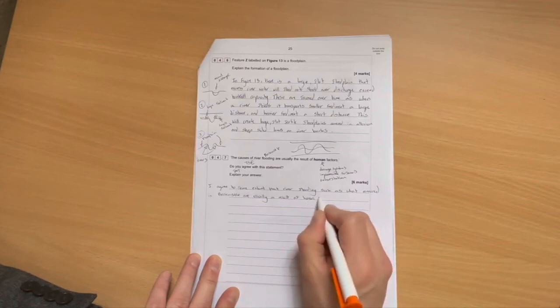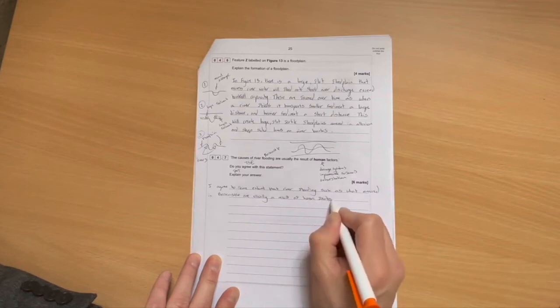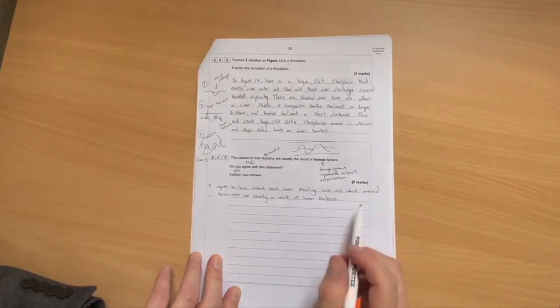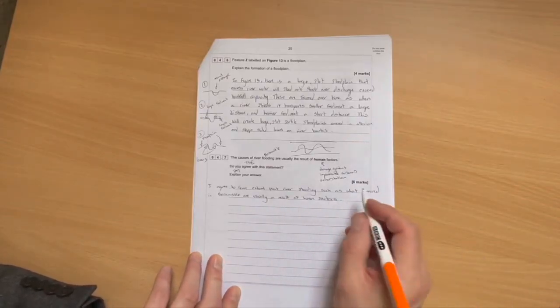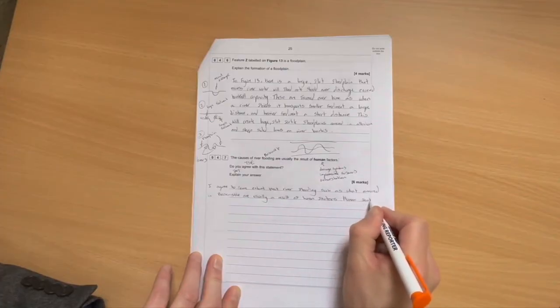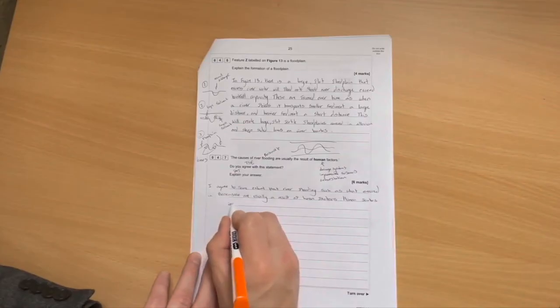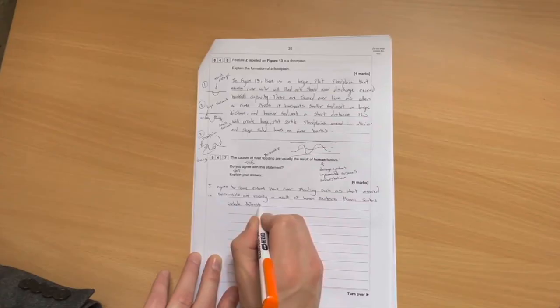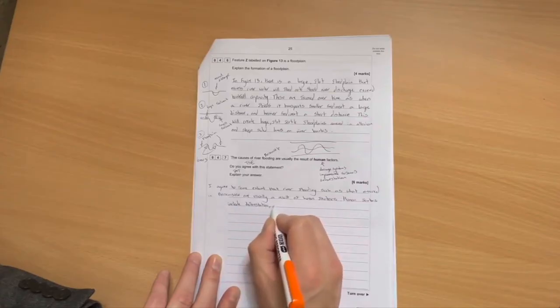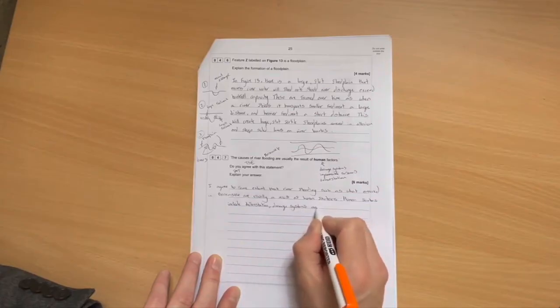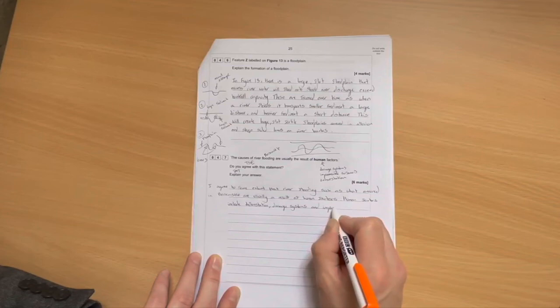You can use any flood. There was a flood on the news this morning, so the Southwest England 2023 flood, you could use that example just to show that we know what we're doing. Human factors include deforestation, drainage systems, and impermeable surfaces.